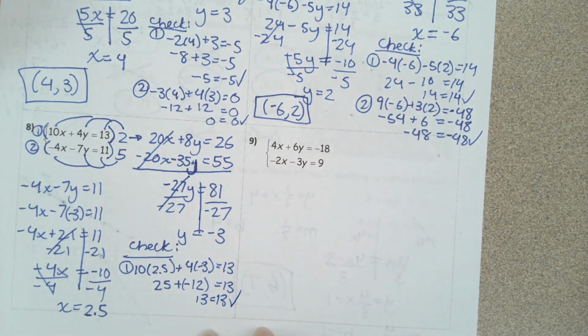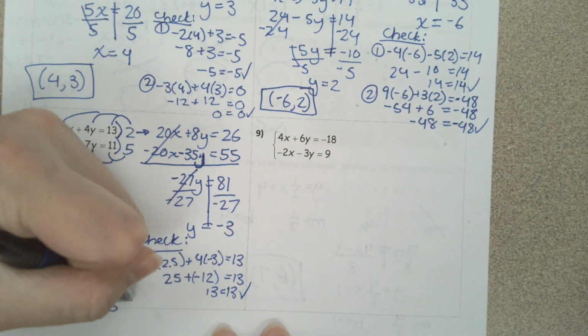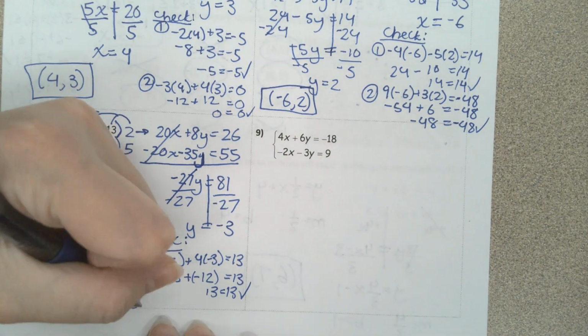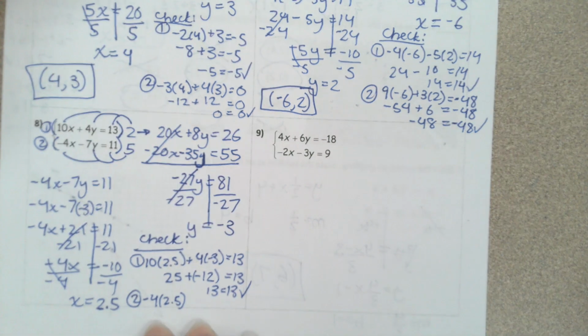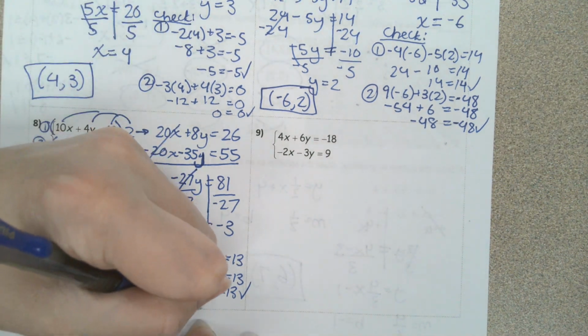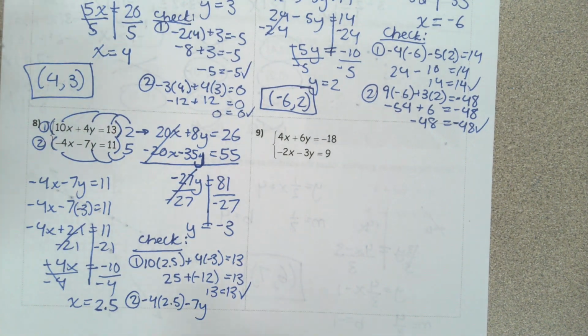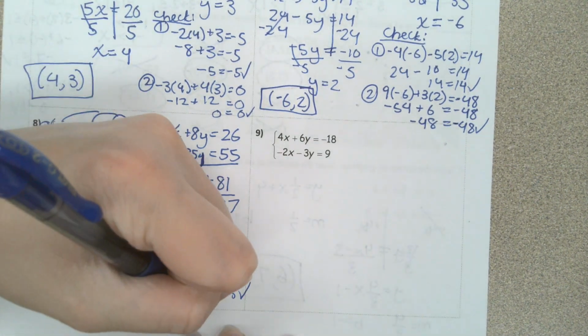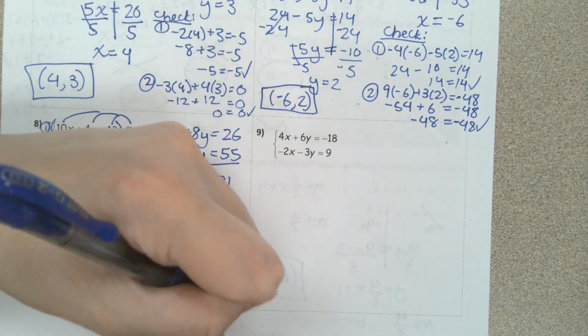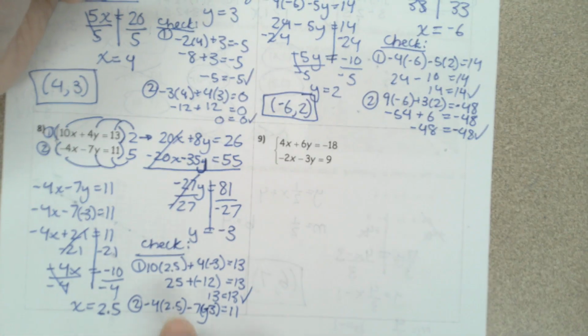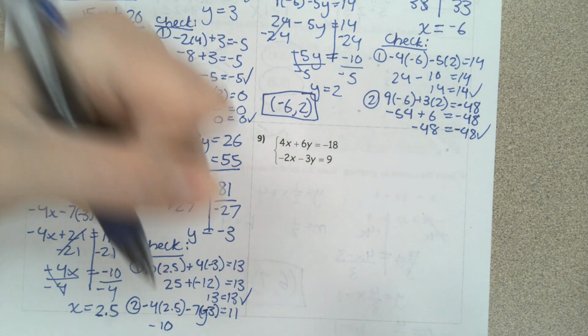So that works. Now let's try the other equation. Negative 4x, x is 2.5, minus 7y, and y is negative 3, almost forgot. Minus 7 times negative 3 equals 11. Negative 4 times 2.5, that's negative 10.